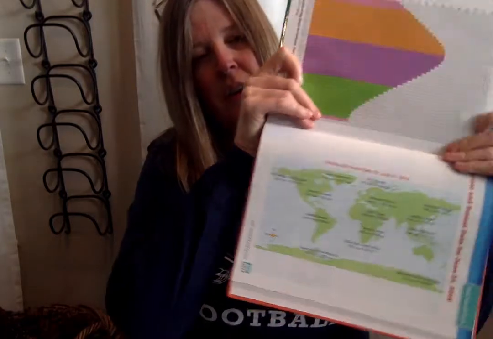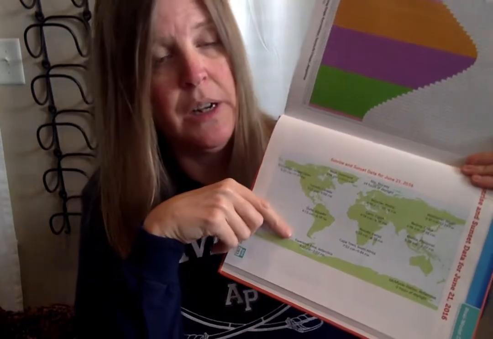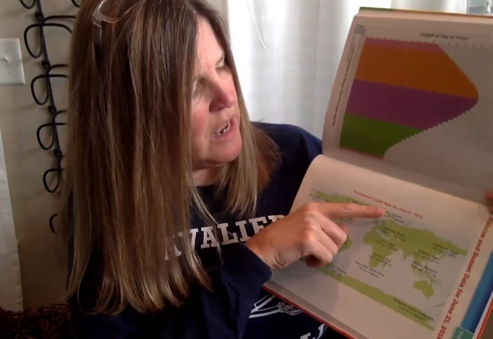Okay, so I hope you've turned to page 281 in your student reference book. You're going to need it for the one I do with you, number 1, and then you're also going to need it for number 2. So this page is labeled Sunrise and Sunset Times for June 21st, 2016. You can see lots of different places around the world, and they have their sunrise and sunset times listed. Now the interesting thing about June 21st this year is that for the Northern Hemisphere, that was their summer solstice. That means they got more daylight that day than any other day of the year.